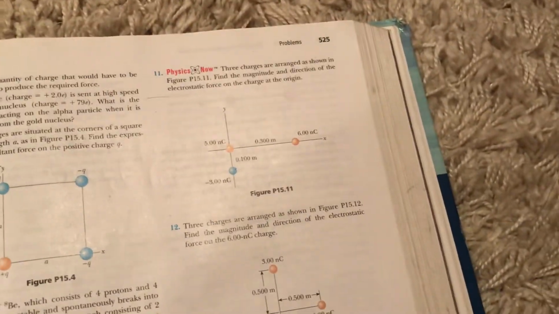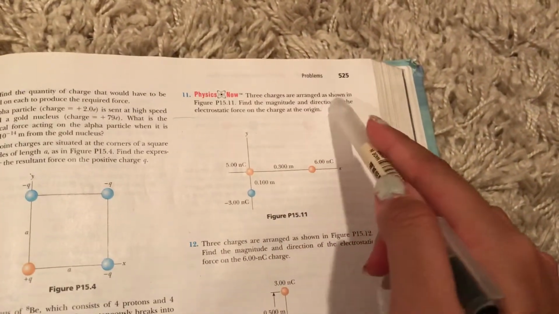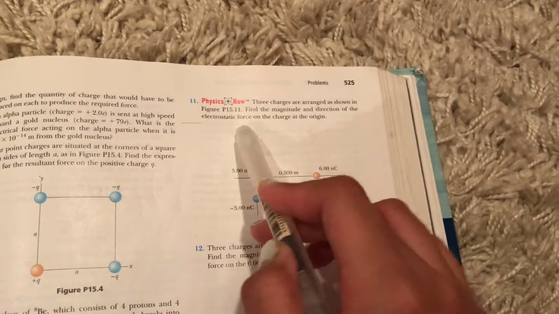So I am doing number 11 of the chapter 15 AP Physics homework, and it reads that three charges are arranged as shown in the figure here. Find the magnitude and direction of the electrostatic force on the charge at the origin, which is right here.